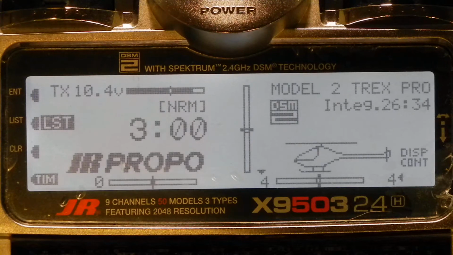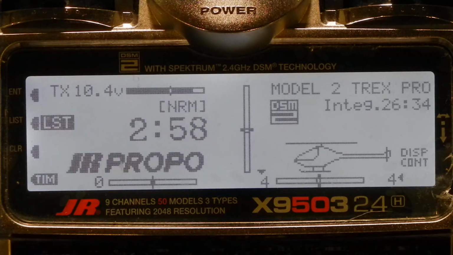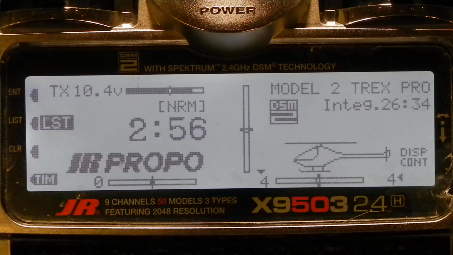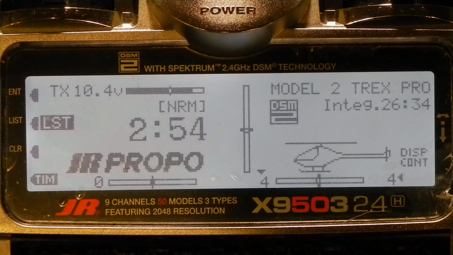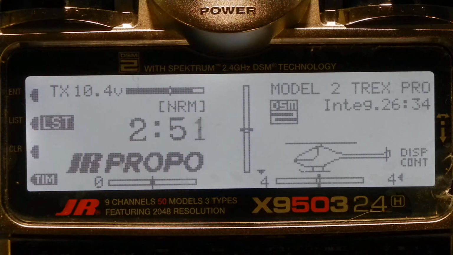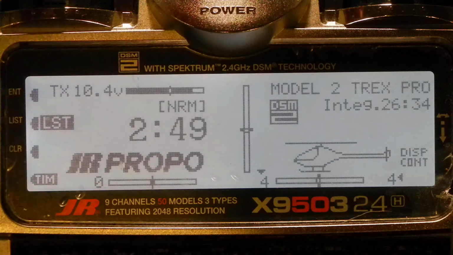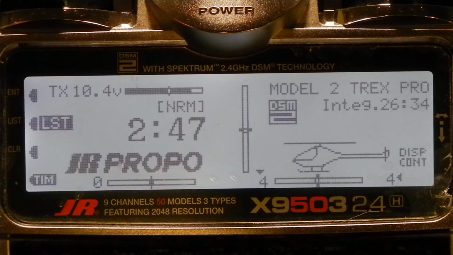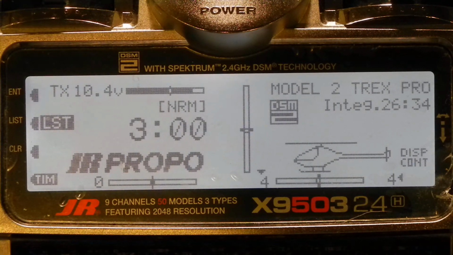Enter. Okay, yeah, I mean, you guys can see that's pretty much all you need to know about this helicopter. And as you see, it's going down, so we can shut that down and hit clear for the time. And there you go. That's my Trex 450 Pro radio setup.